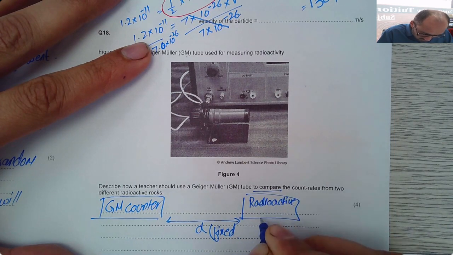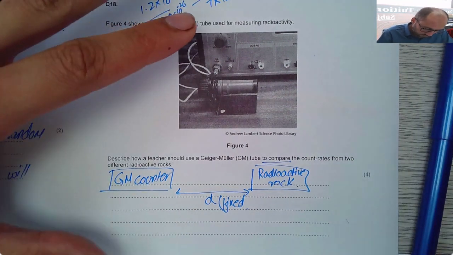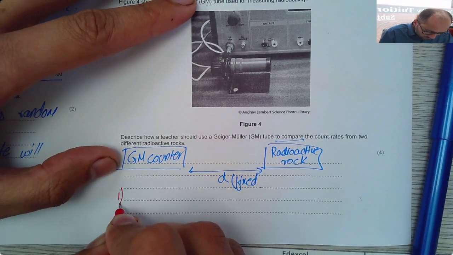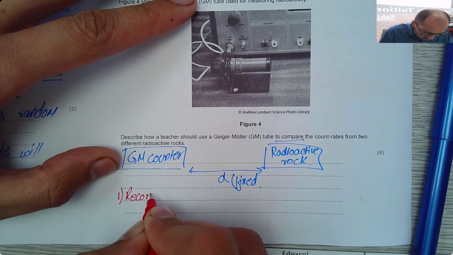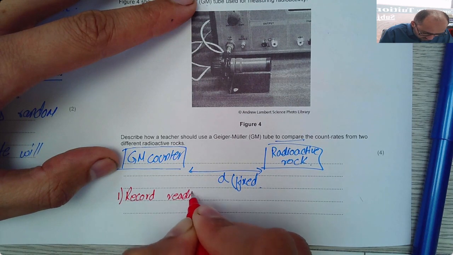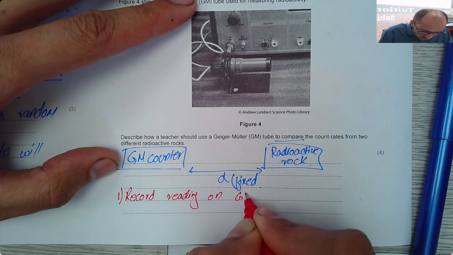Then I can put my radioactive rock here. So I'll say number 1, record reading on the GM counter.